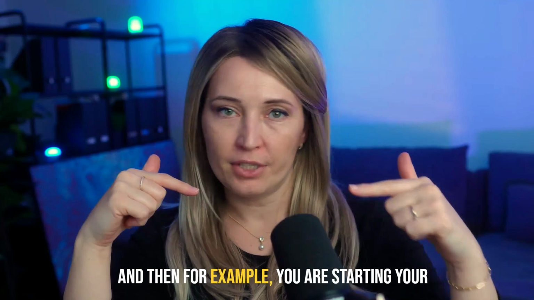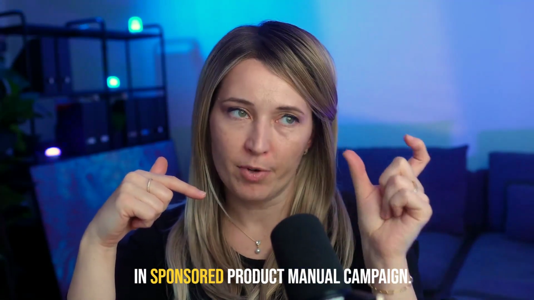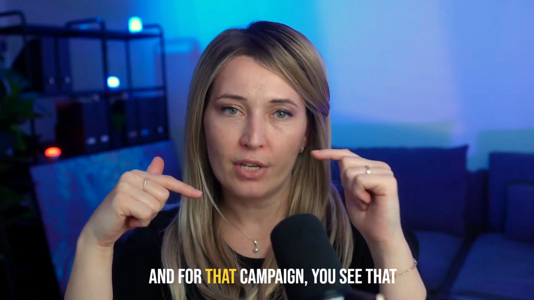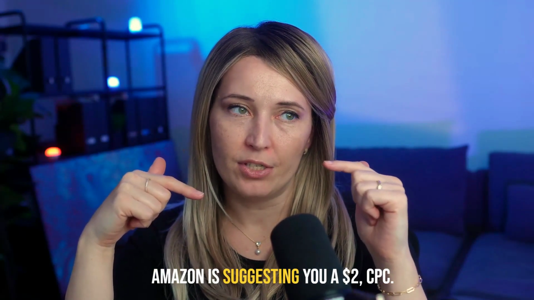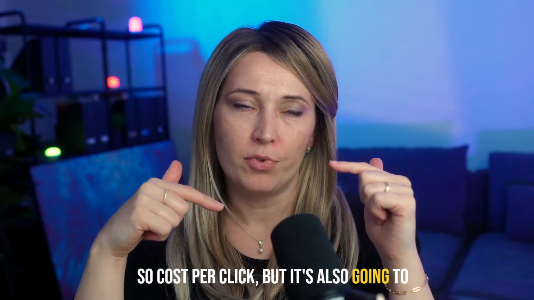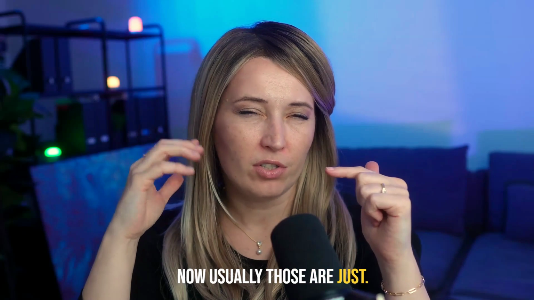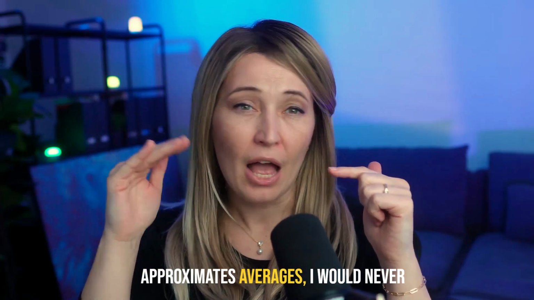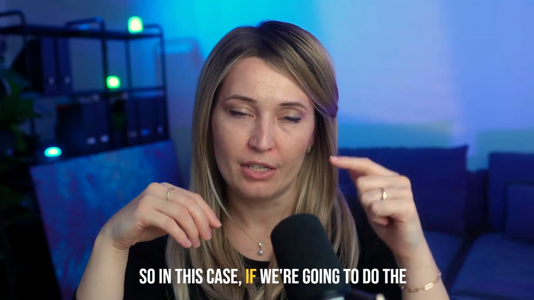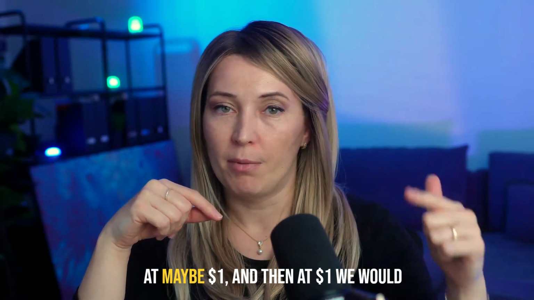For example, you're starting your advertising for an exact match keyword in a sponsored product manual campaign, and Amazon is suggesting a $2 CPC, cost per click. It also shows you the lowest bid and the highest bid. Usually those are just approximates, averages. I would never listen to them because they can be totally off. So if we do the inch up method, we would start at maybe $1.